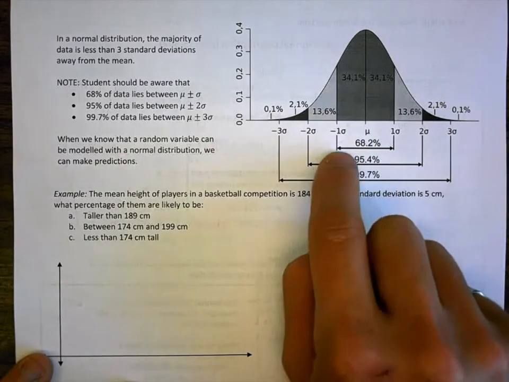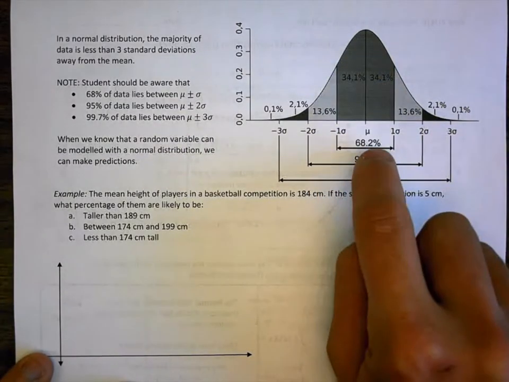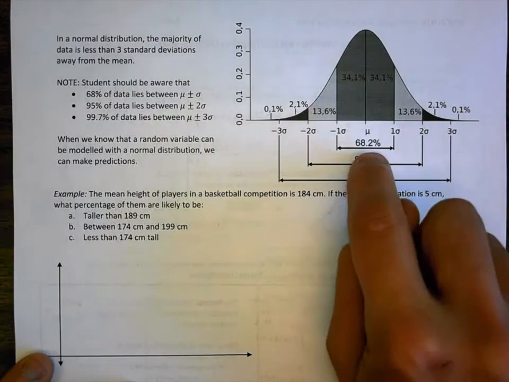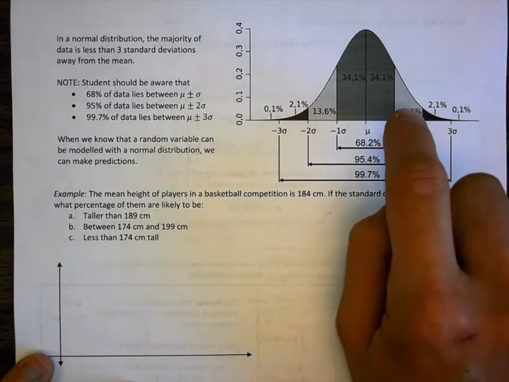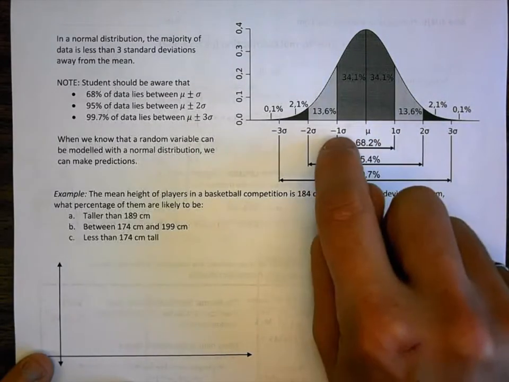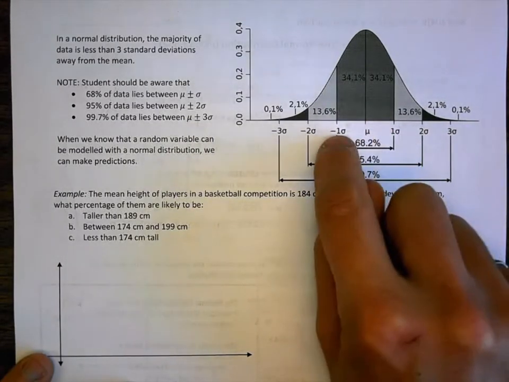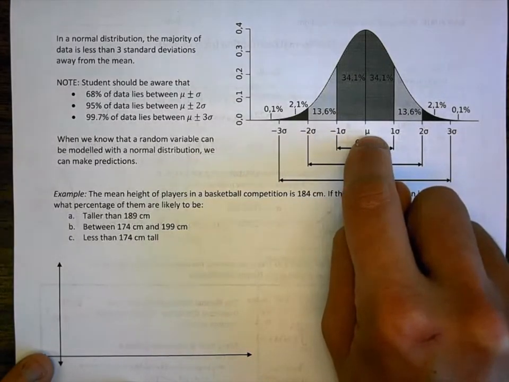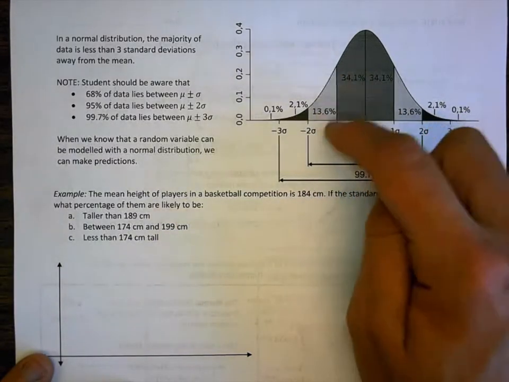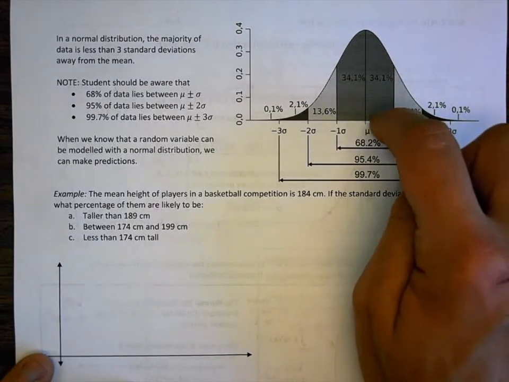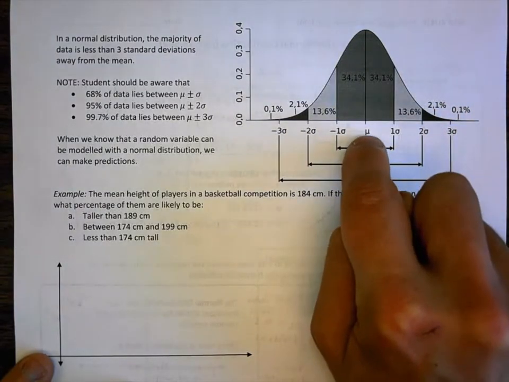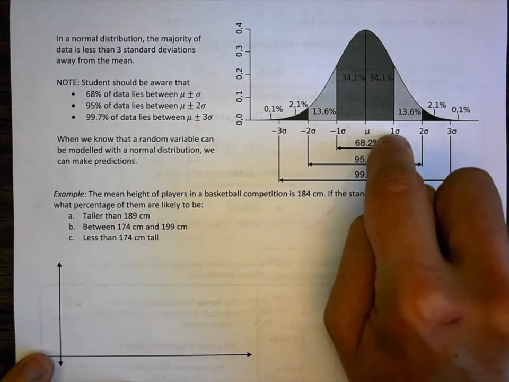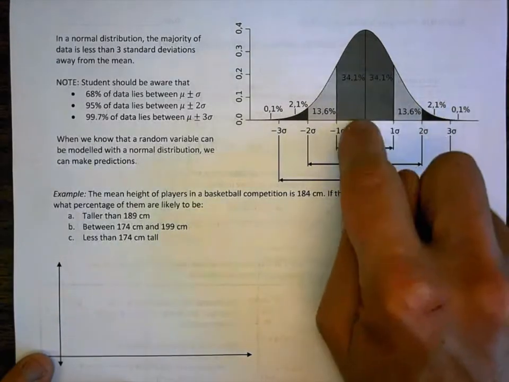So if there's my central point, my mean, 68.2% of the area, or 68.2% probability, is within plus or minus 1 standard deviation from the mean. So in terms of area, 68.2% of the area is between mu minus 1 standard deviation and mu plus 1 standard deviation.